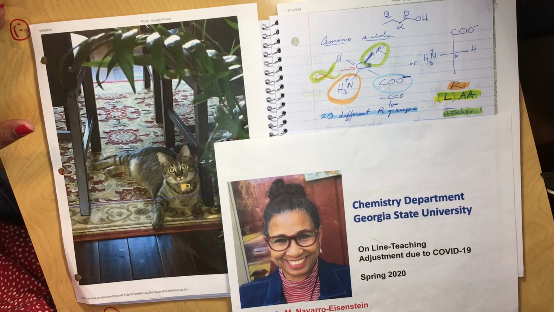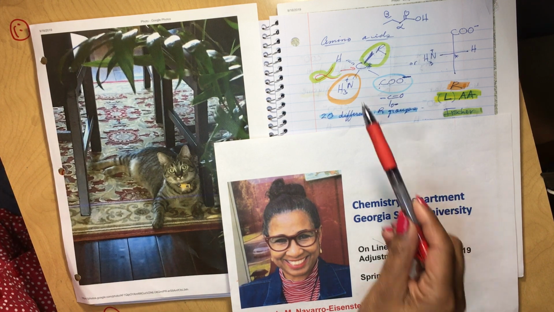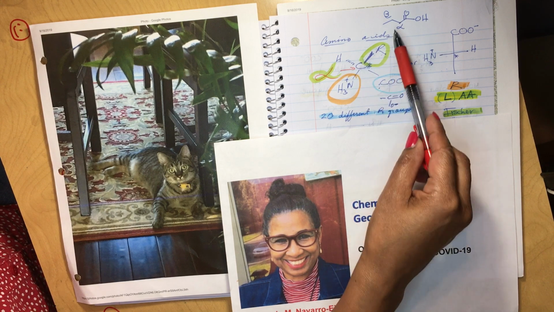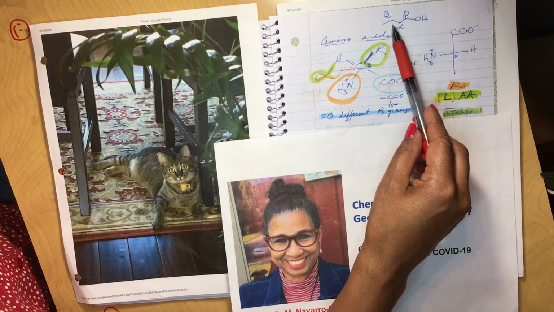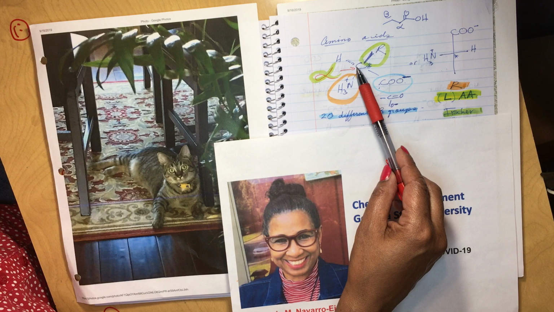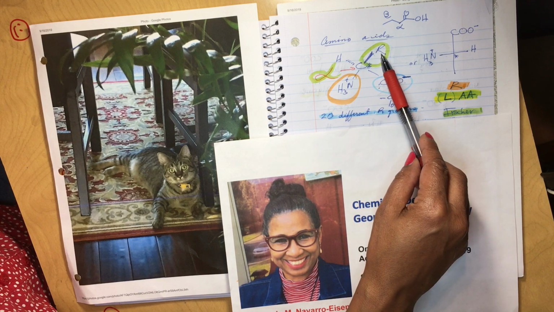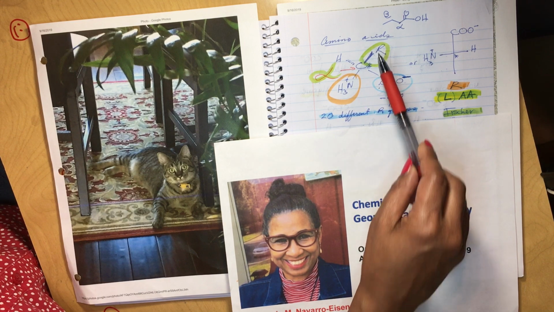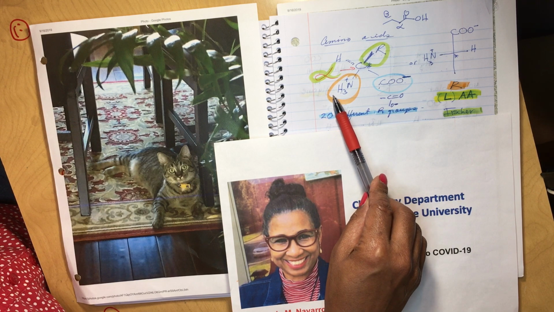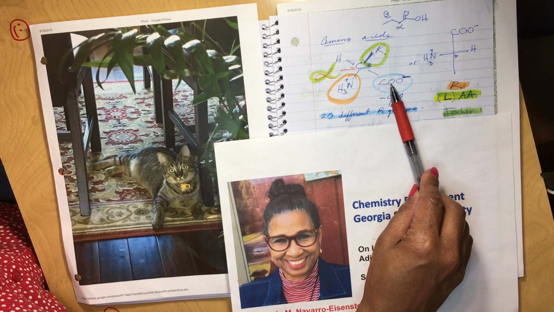Proteins are polymers of amino acids. The general structure of an amino acid can be represented by an alpha carbon, which is the carbon that is neighbor to a carbonyl, that is attached to 20 different R groups or substituents, and is also attached to an amino group and a carboxylic acid group.